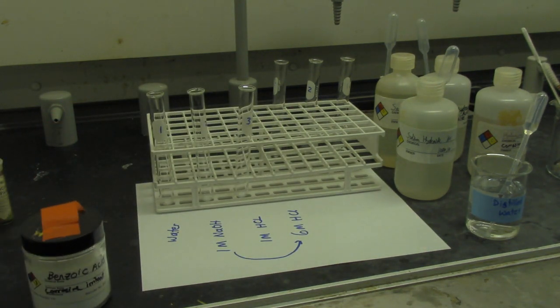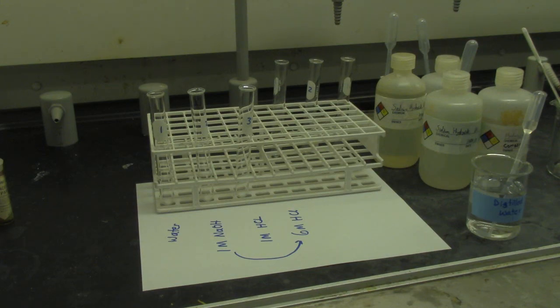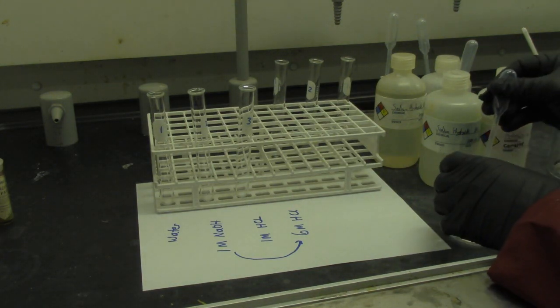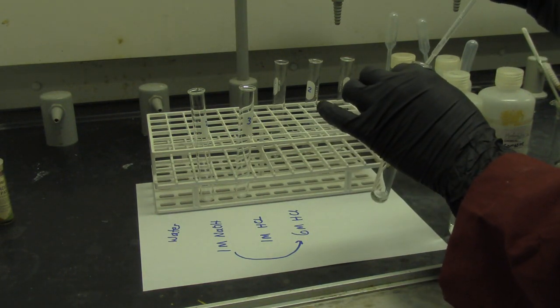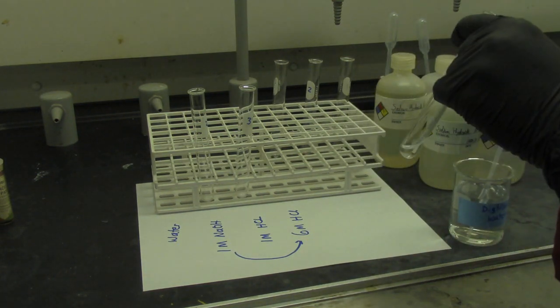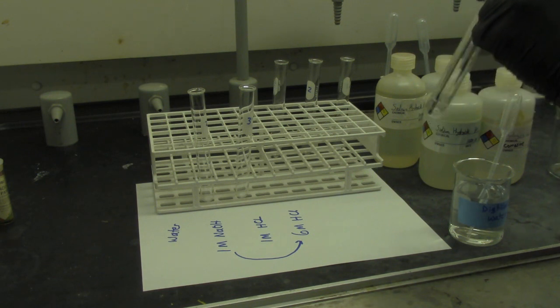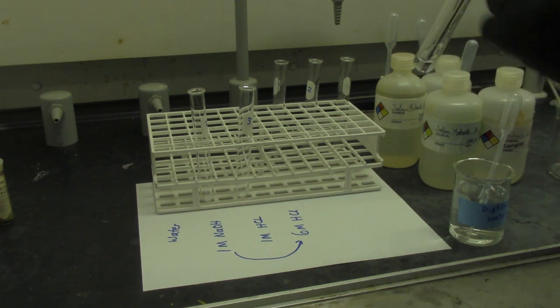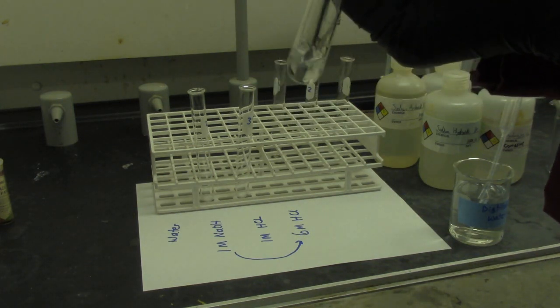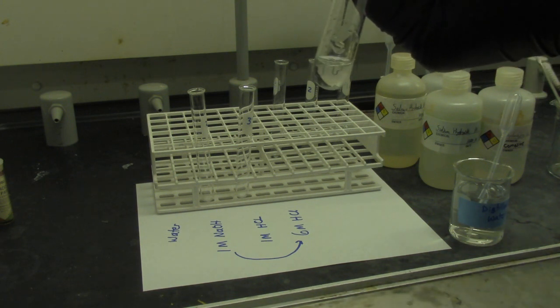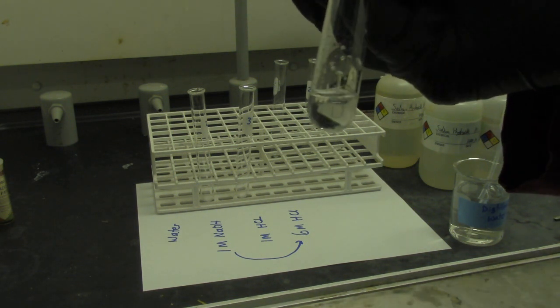I placed 30 milligrams of benzoic acid in each test tube. So first test tube, I add 1 ml of water, stir for 20 to 30 seconds, and note down the observation.